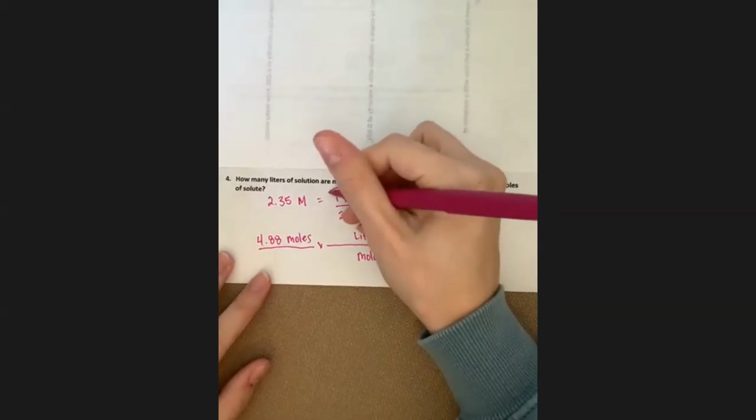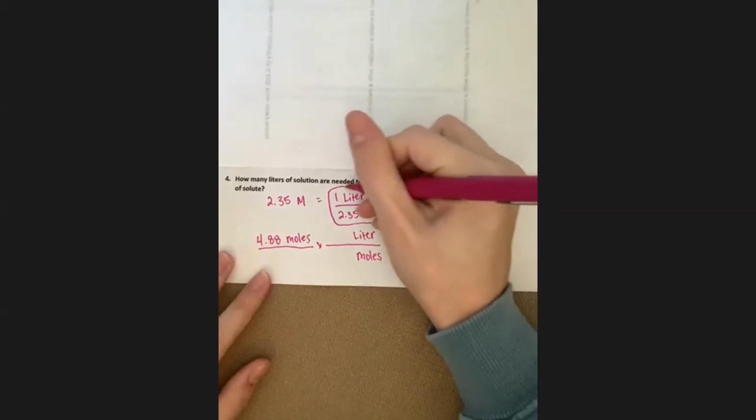And we want to know how many liters we need, okay? So I want moles to cancel. I'm going to put them on the bottom, looking for liters. So again, I'm going to use this because I want moles to cancel. I need moles to be on the bottom, okay? I'm not going to use that one this time, okay?